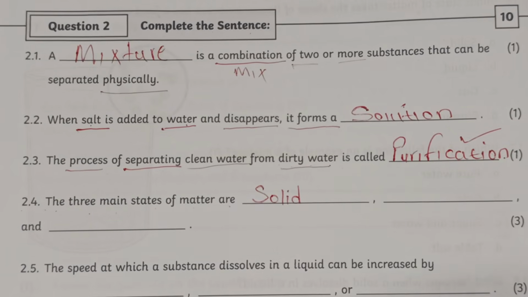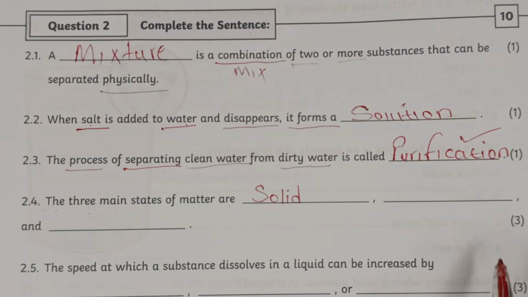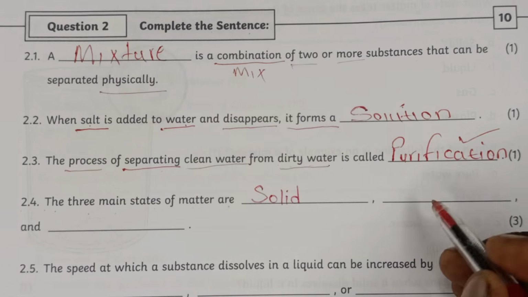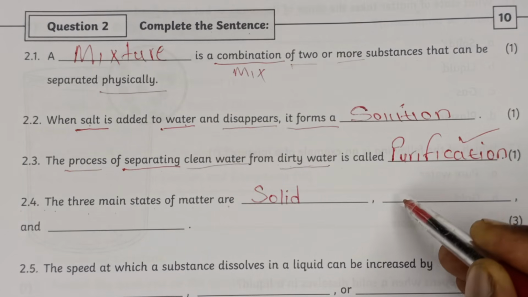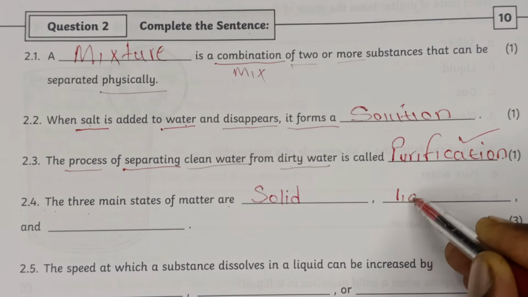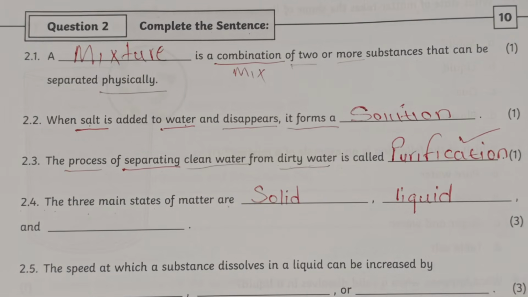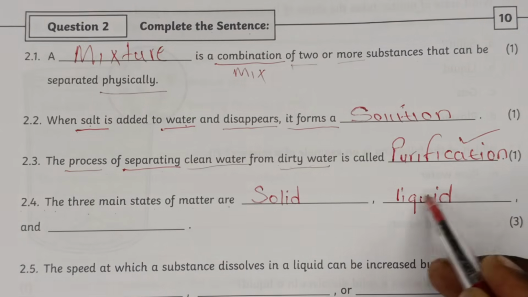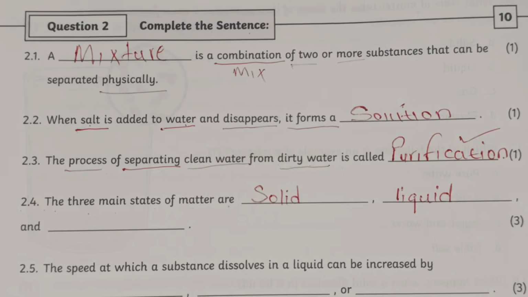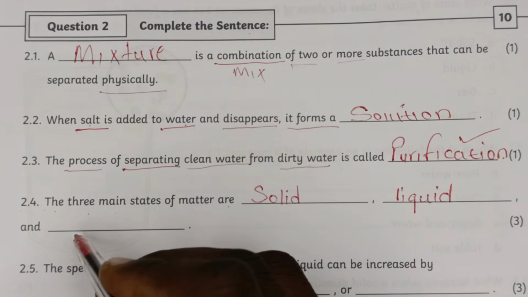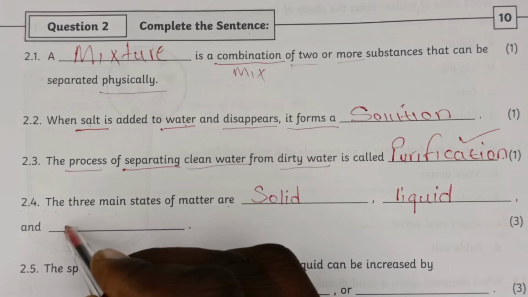So a solid like this table is a state of matter. Then we have got what? We have got liquid. Water, oil, and paraffin are what? A liquid. So that is the state of matter. All right. The last one is what?